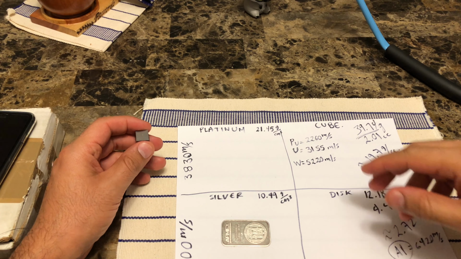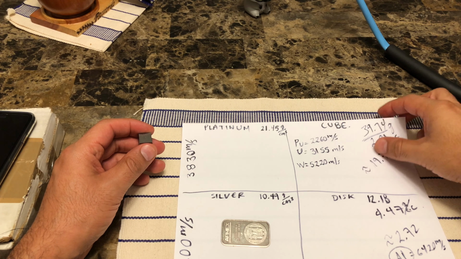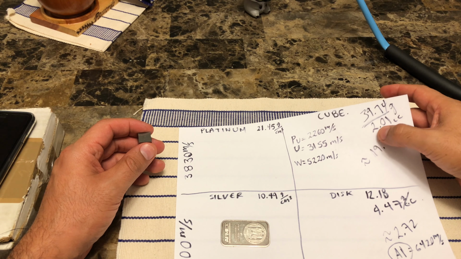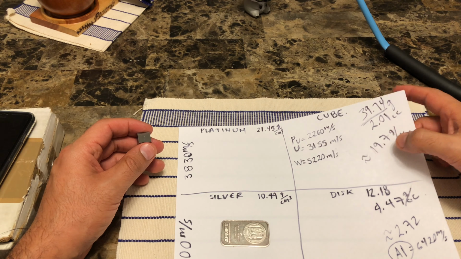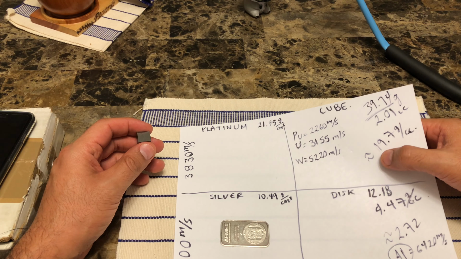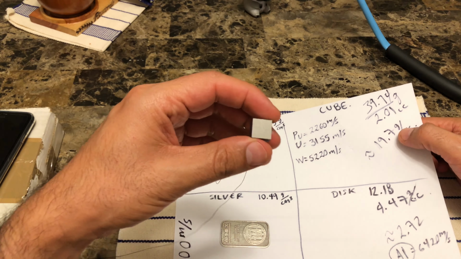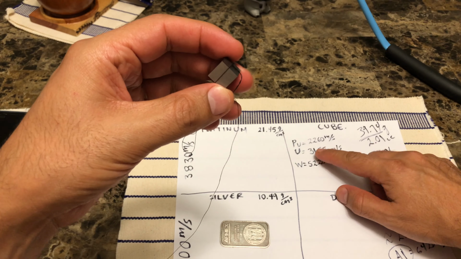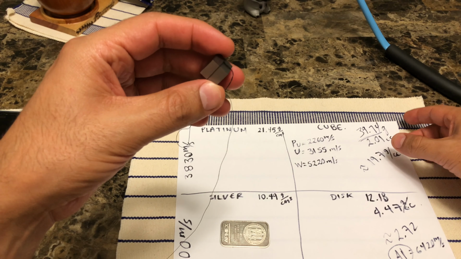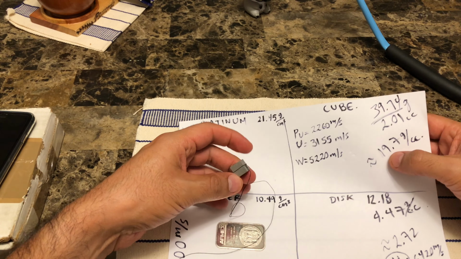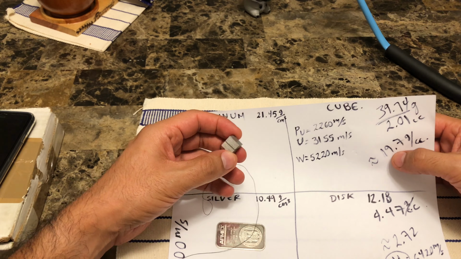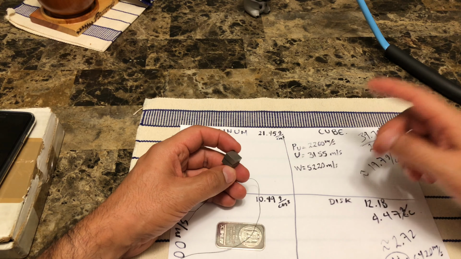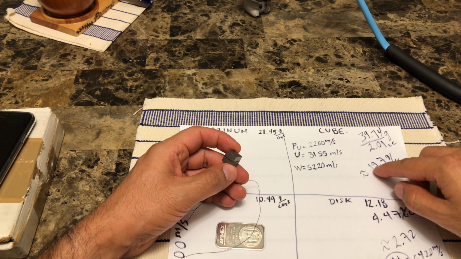Okay, after punching in the numbers in the calculator, I am dividing 39.74 grams by 2.01 cubic centimeters. I get a density of about 19.79 for this cube. There's 3 possible candidates within the periodic table as to what this is made up of, because these elements happen to have a density around the 19s.